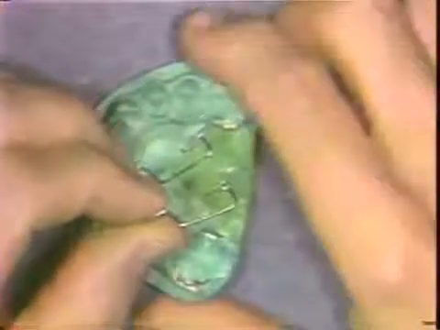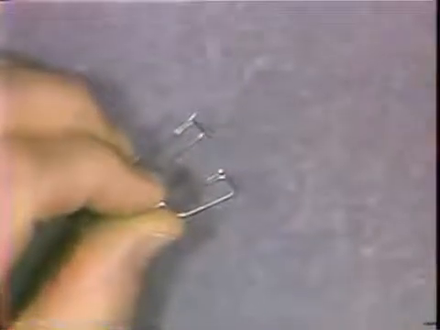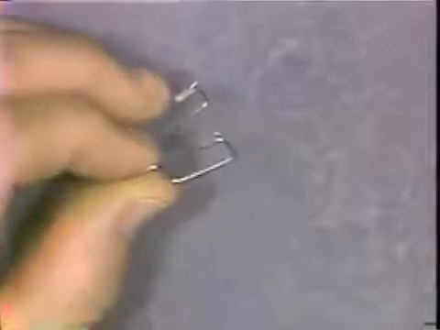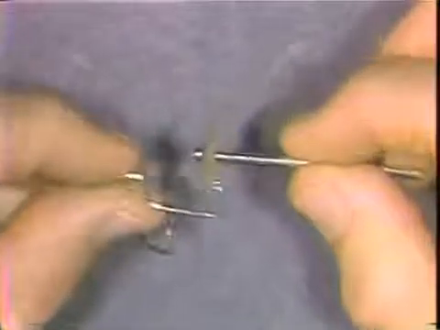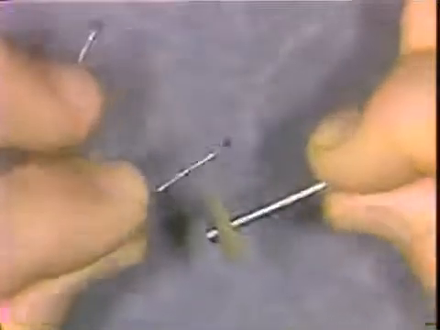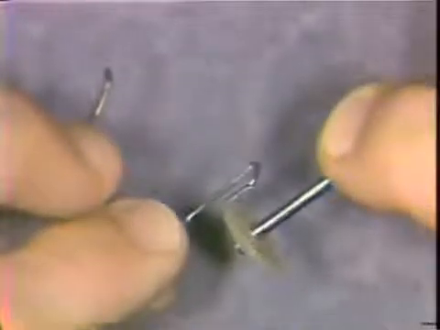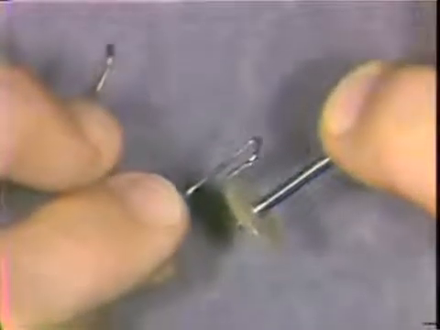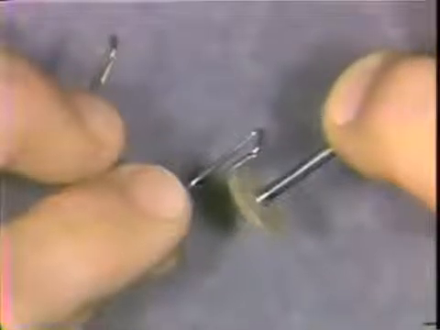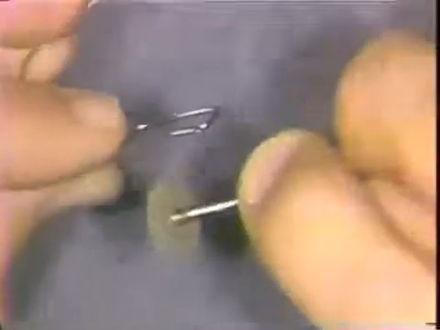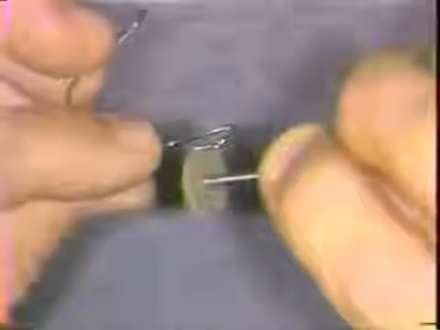The final finishing of the appliance is done with an abrasive wheel so as to create a thinning out or a groove on the band side of the folded portion of the lingual arch, as I'm showing here with the disc in the groove.